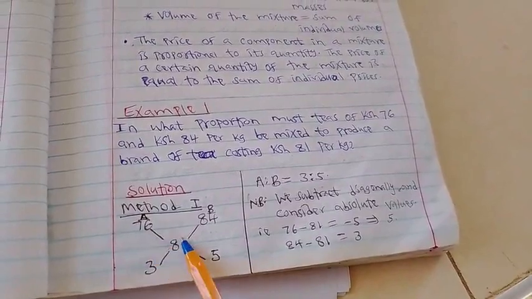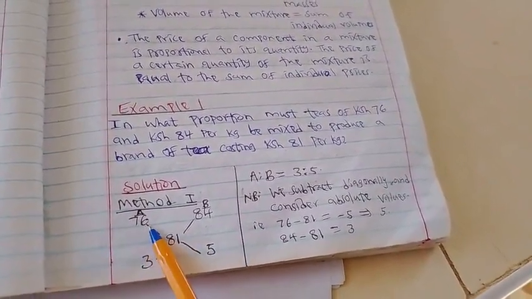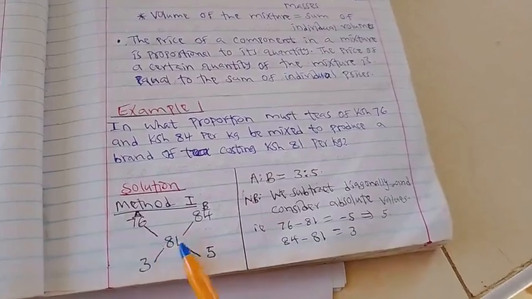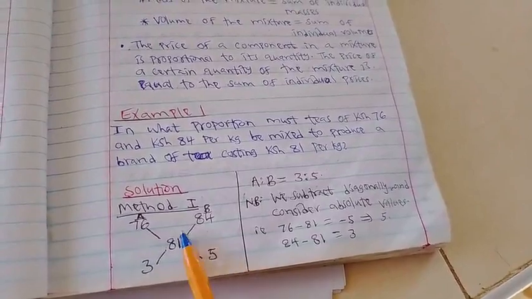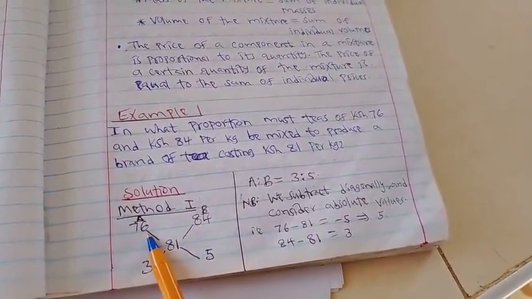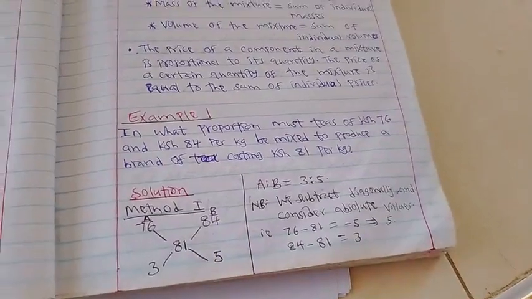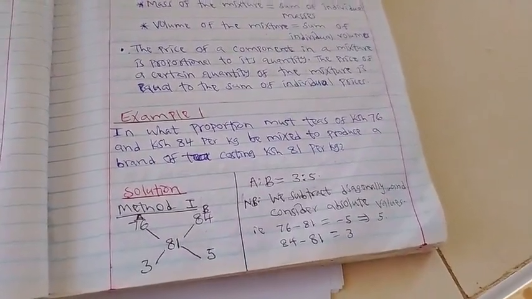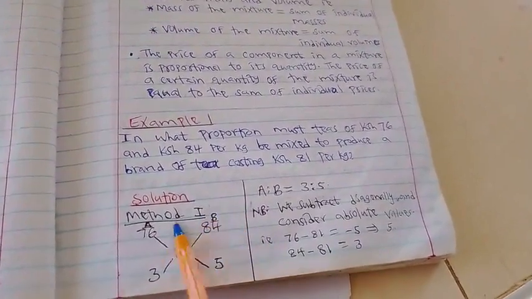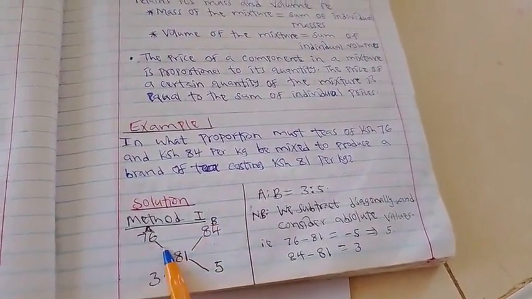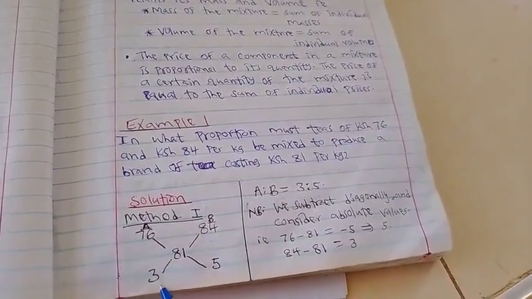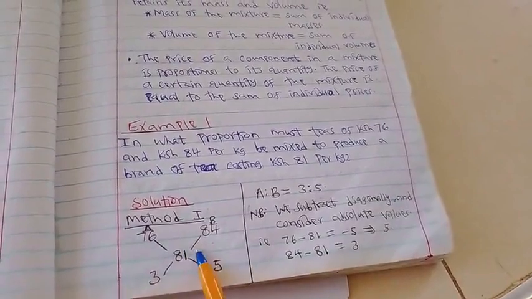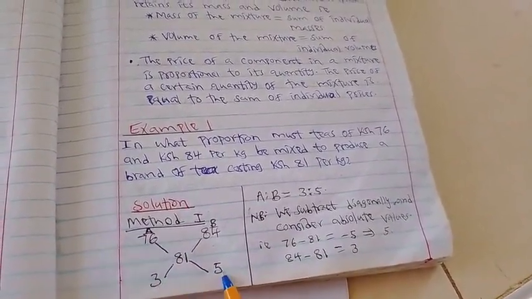Now we subtract diagonally without taking into consideration the ratio, because the price of a mixture will always lie between the two components. For example, in this case, one is 76 and the other is 84, so the price of the mixture must lie between 76 and 84. Now we subtract diagonally: 81 minus 76, we get 5. 84 minus 81, we get 3. Therefore, this implies that A and B will be mixed in the ratio 3 to 5.